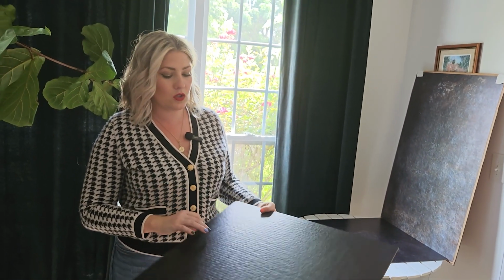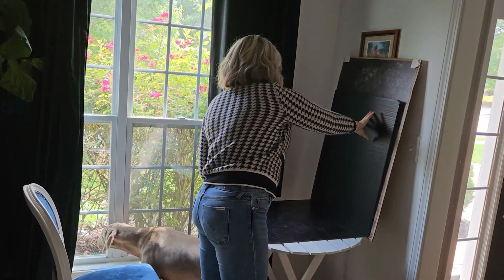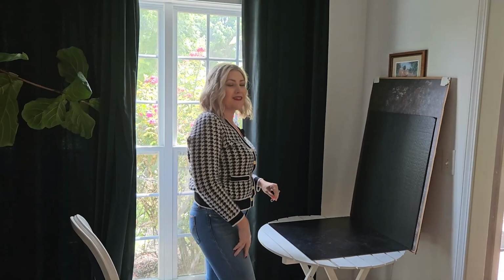You can use these for so many things. So I highly suggest that you purchase some black foam core and some white foam core from Hobby Lobby, Michael's, or any craft store. So you could just put this in the back. It works just the same.